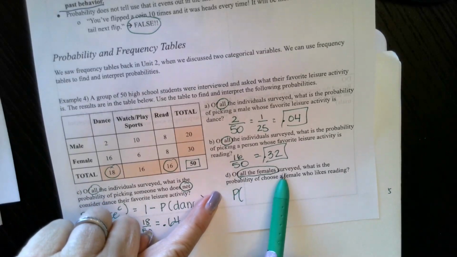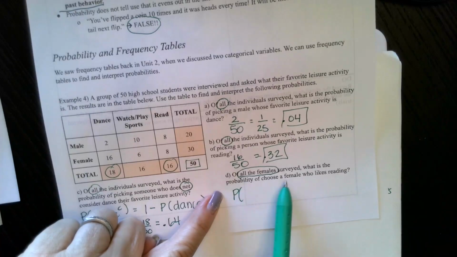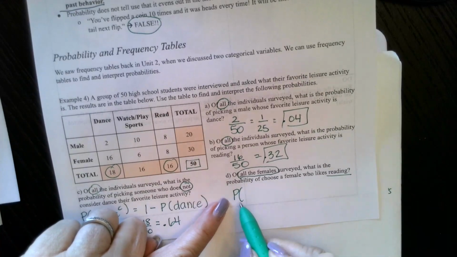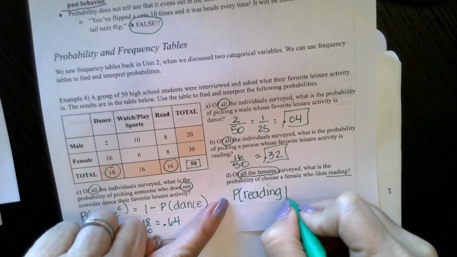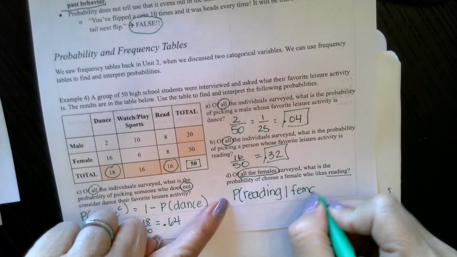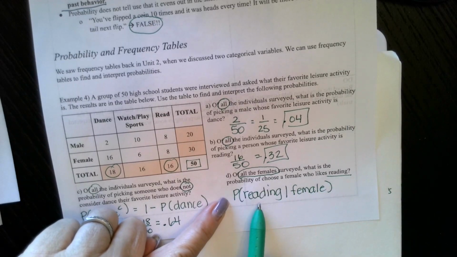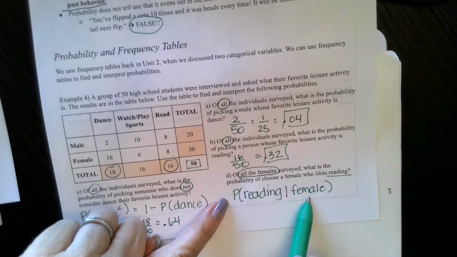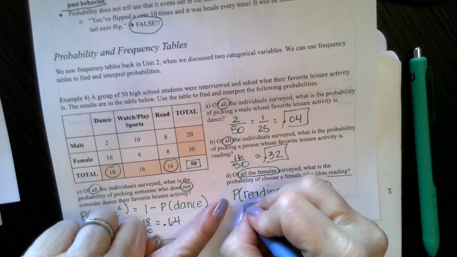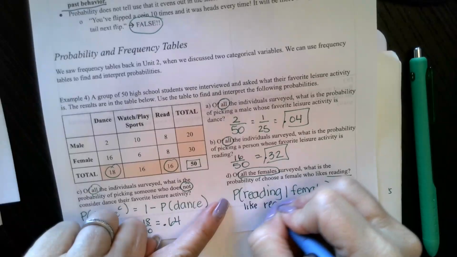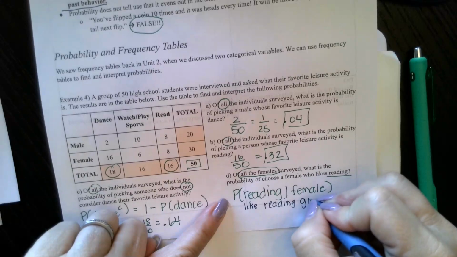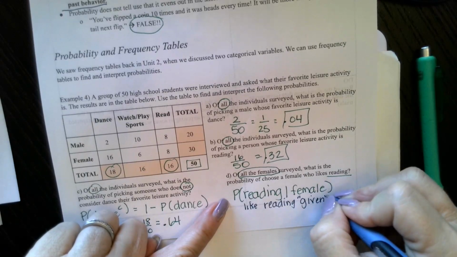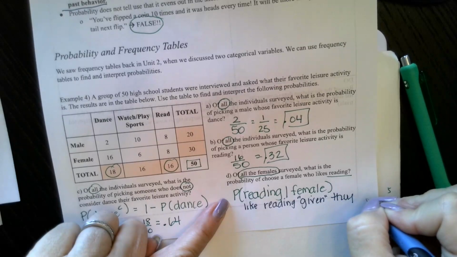I want the probability that they like reading given that they are a female. So in words, they like or choose reading. This line that I have right here is given. They are female.